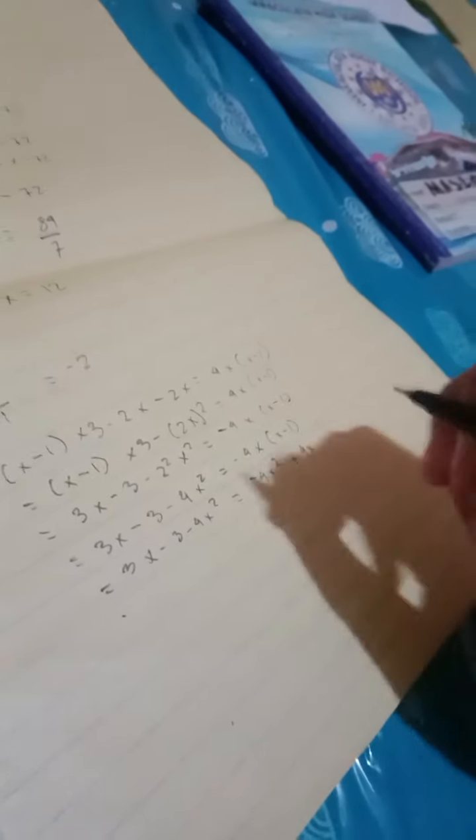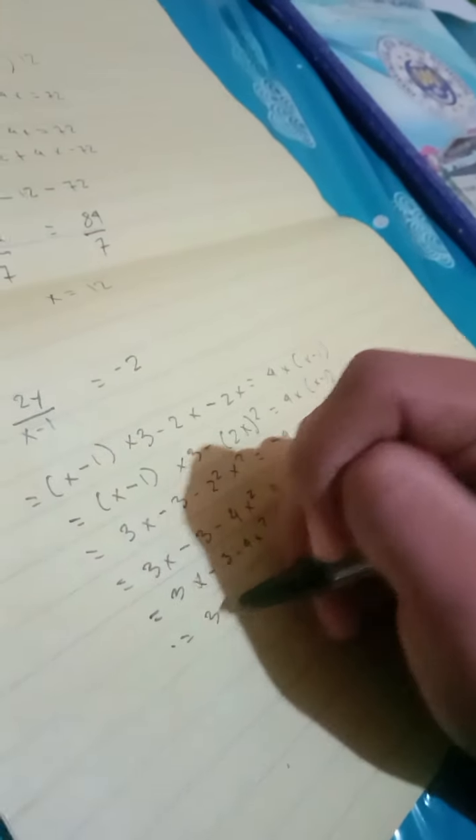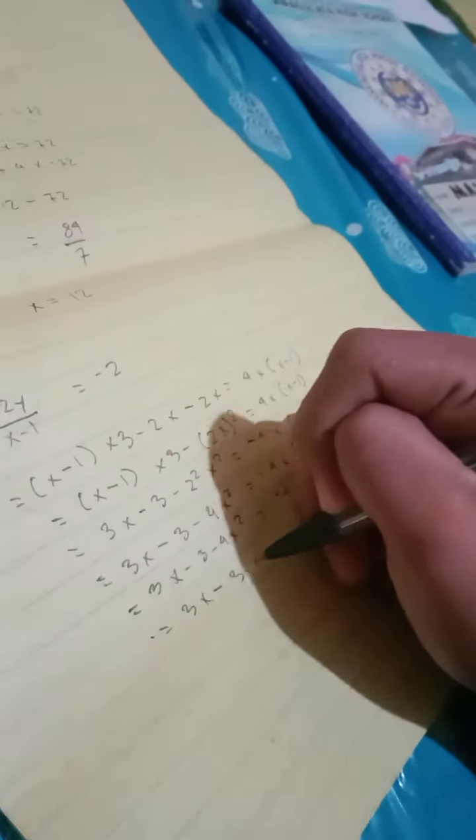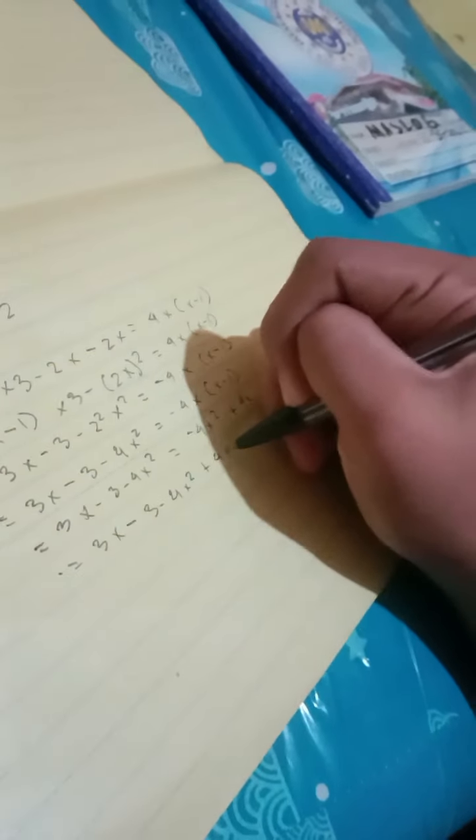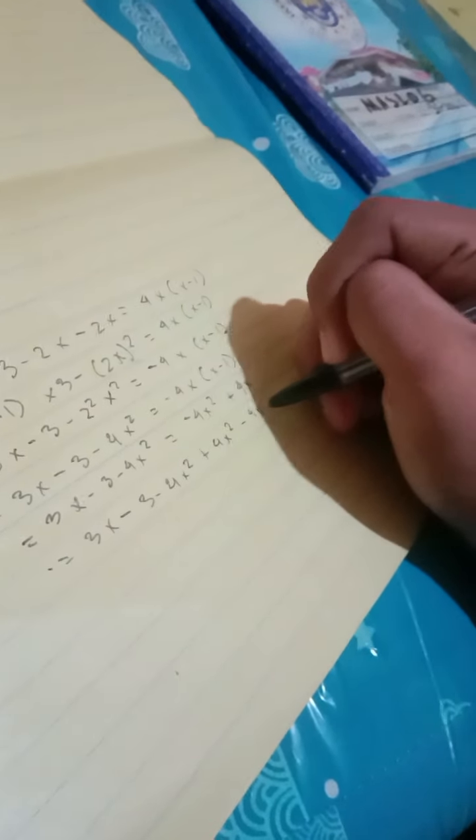Next, then subtract both sides. We're gonna subtract this side to get the x. Subtract both sides. So the result will be 3x minus 3 minus 4x squared plus 4x squared negative 4x equals 0.